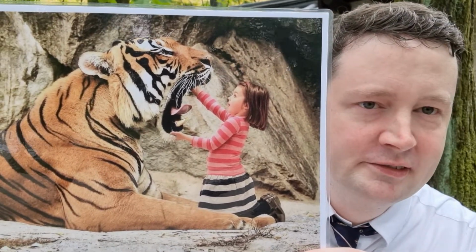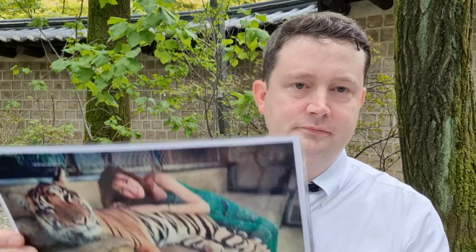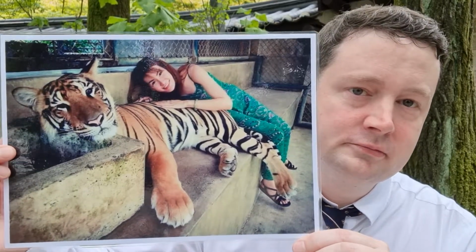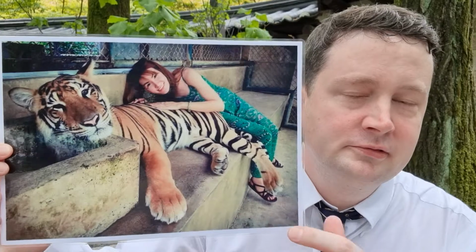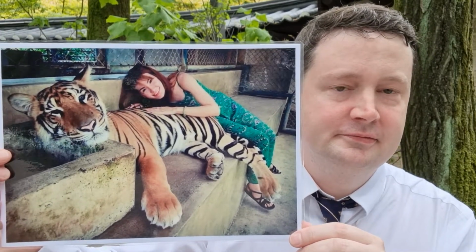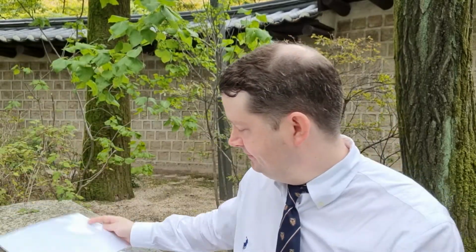There's no way. Now this looks real. What kind of animal is the tiger? Feline. A feline. Again, it doesn't have to be a big cat. It can be a domesticated house cat, but feline.